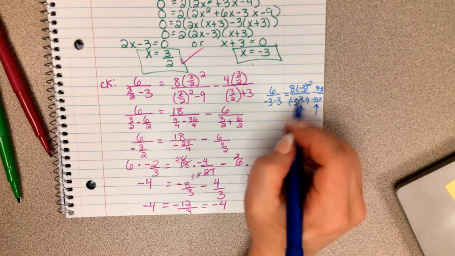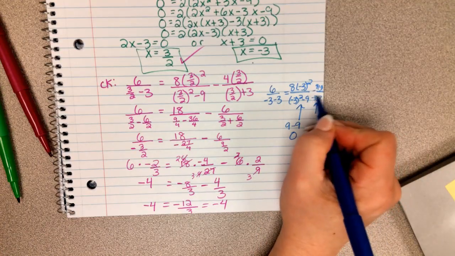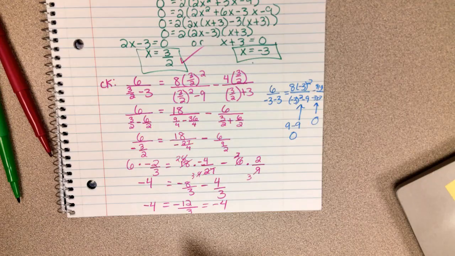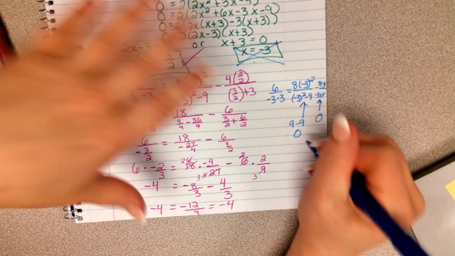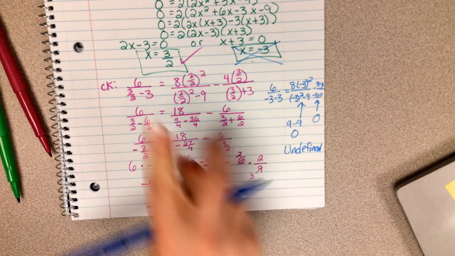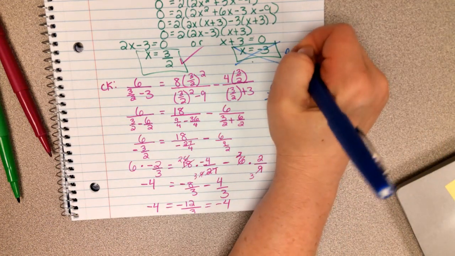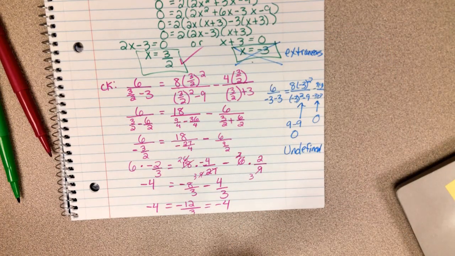-3 squared minus 9, that's 9 minus 9. 9 minus 9 is 0. Here I have -3 plus 3, which is also 0. That puts a 0 in my denominator. I cannot divide by 0, therefore this is not going to work, because that would be undefined. So I only have one answer. It's that guy. Very good. -3 would be extraneous. And there you are. That's how you do it. Have fun.